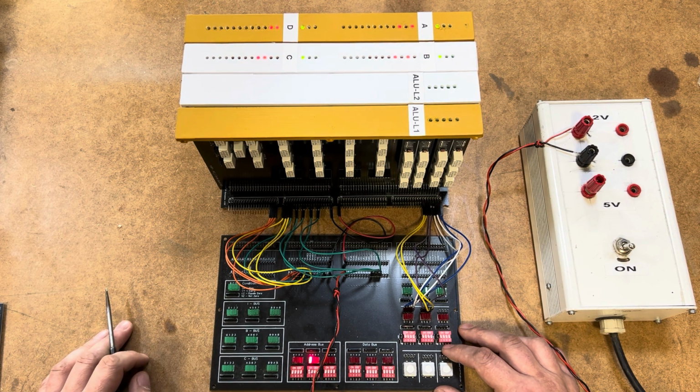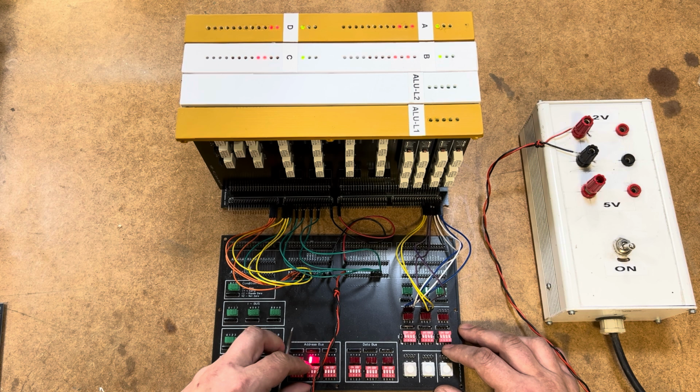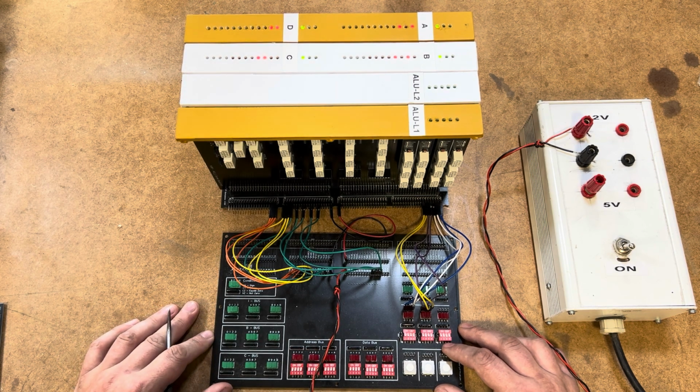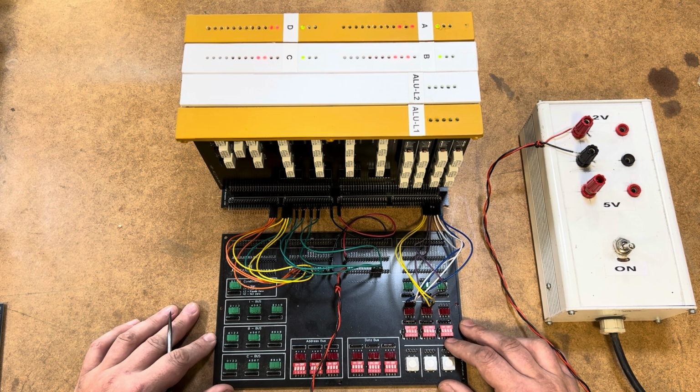So that's a quick demo of my ALU and the register card so far. This is going to be a long project. If anybody's interested, please drop me a line. I'd love to hear your thoughts and comments. Thanks a lot.